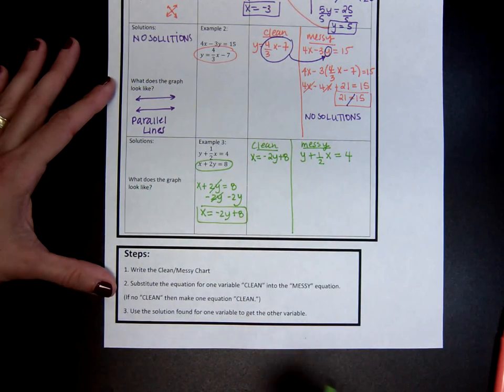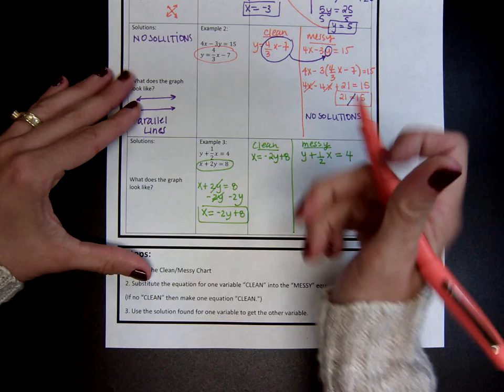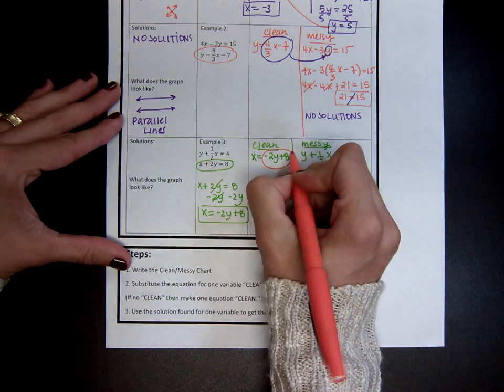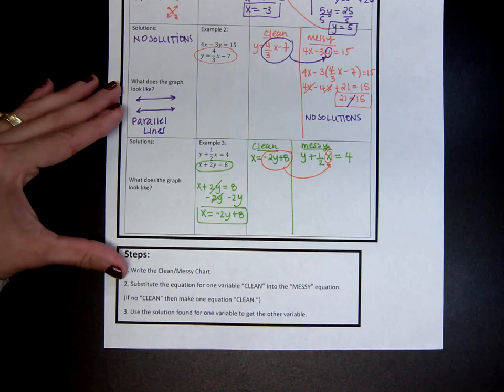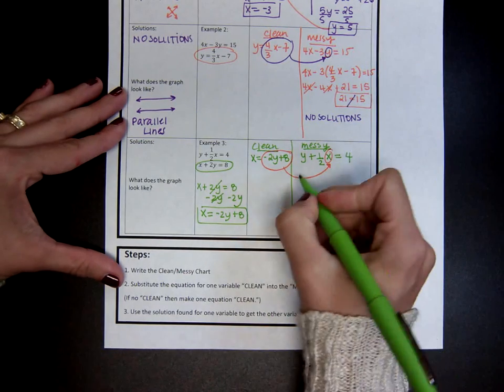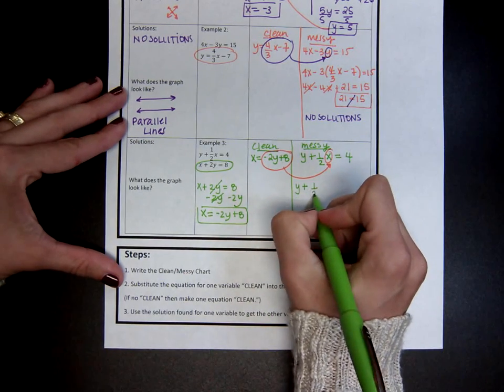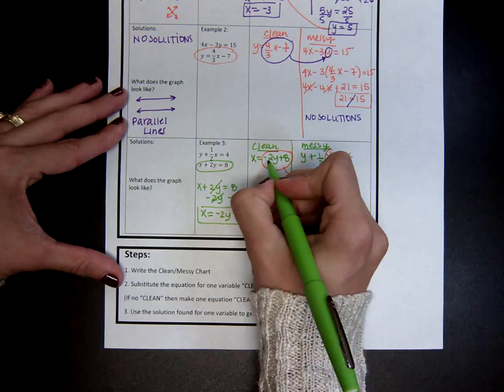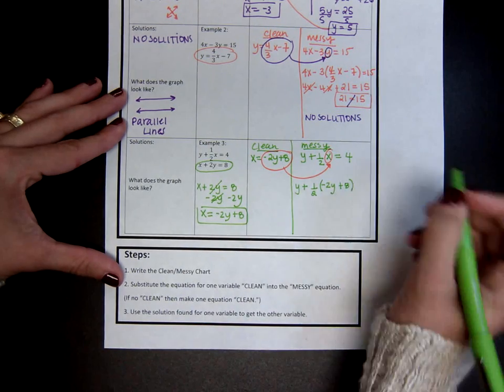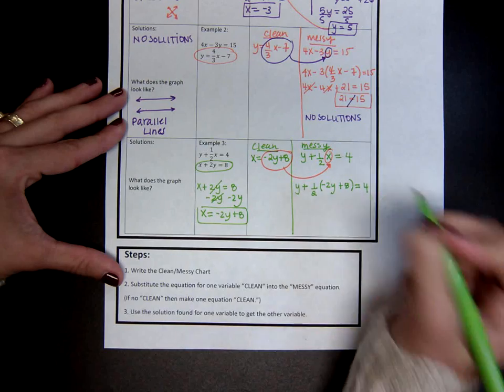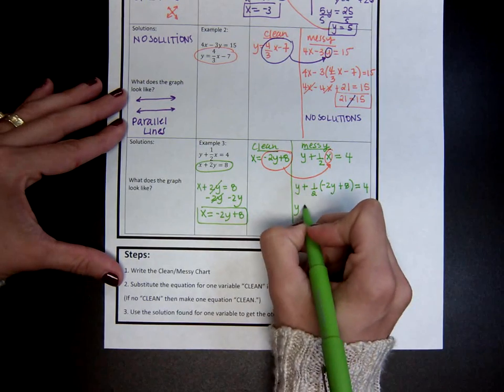Okay, so let's remember, we're going to take what x is equal to, and sub it into that equation for x. So we rewrite our equation, y plus 1/2, now instead of x, we put negative 2y plus 8, and that is all equal to 4. So we've got to distribute.